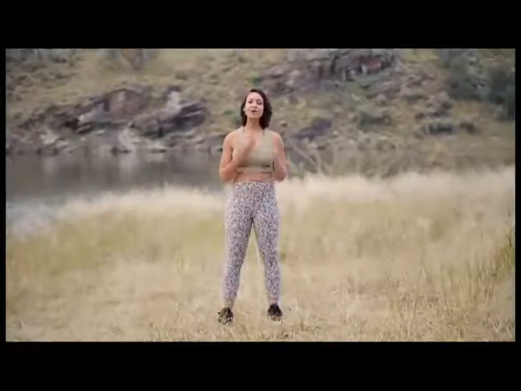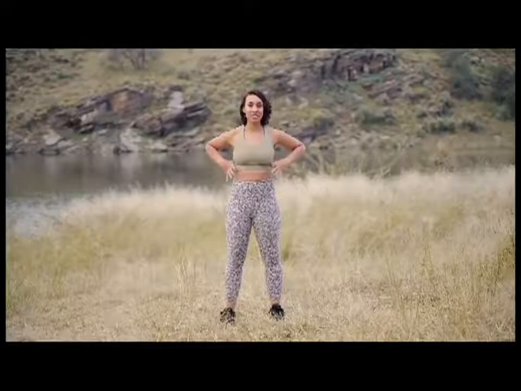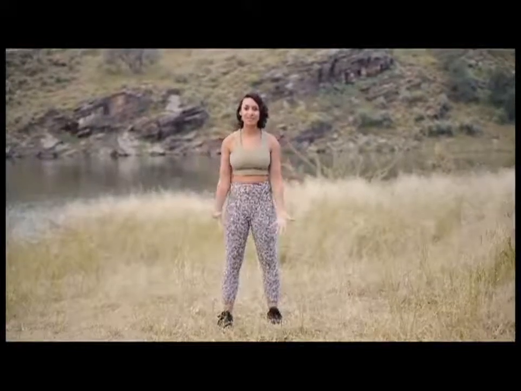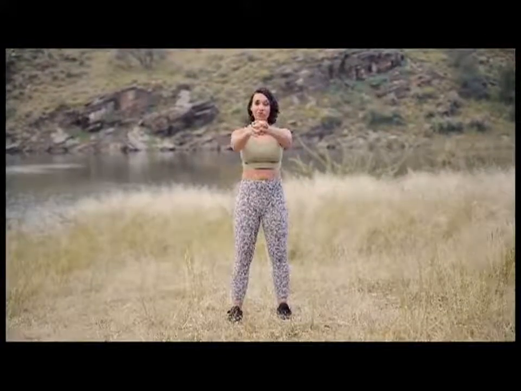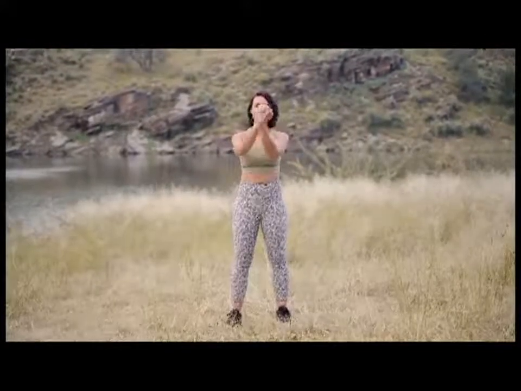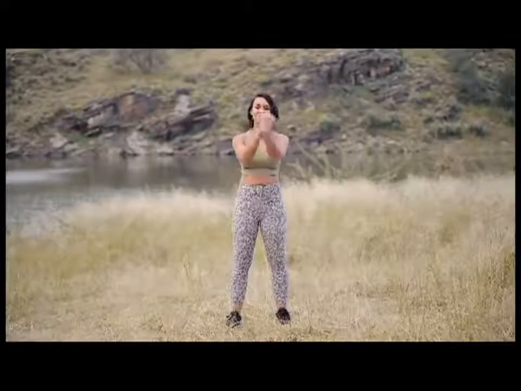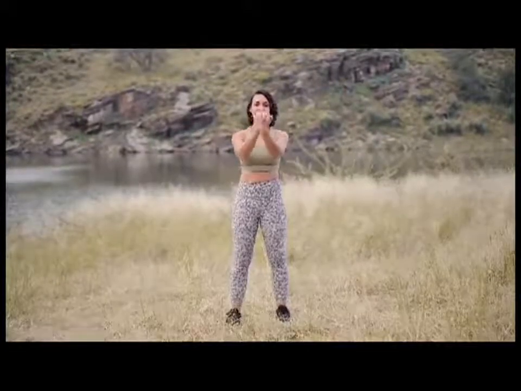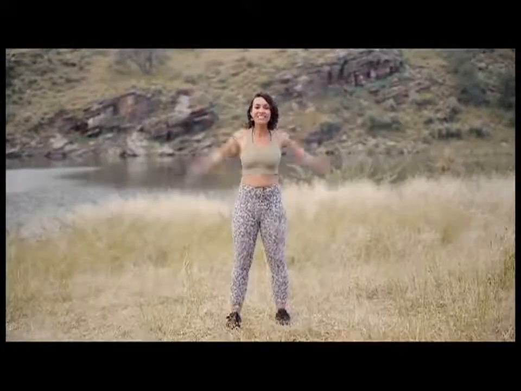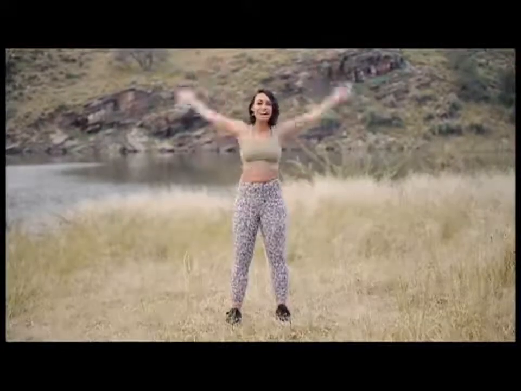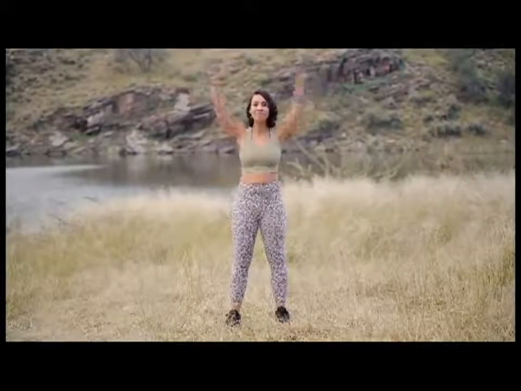So let's get started. So what we're going to do is we're going to create circular movements in your wrists, your shoulders, your torso, your hips, and your knees. We're going to go one way and the other. So let's get started. Interlace your fingers and rotate. And change. And then we go into the shoulders, big swings in the arms. And change. Remember to take your time.